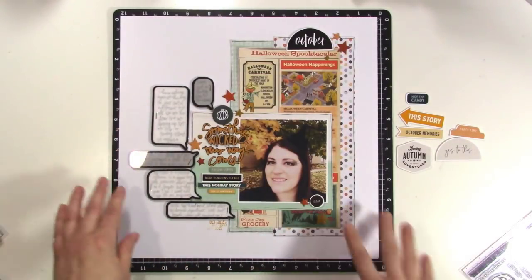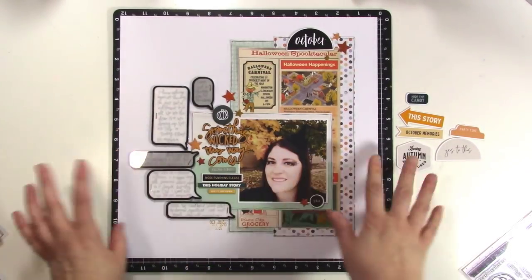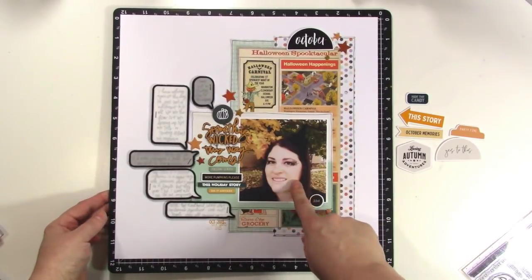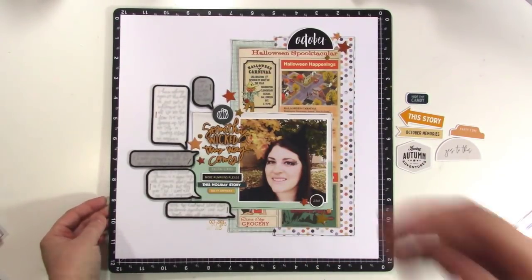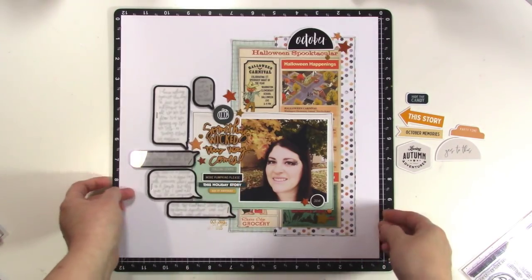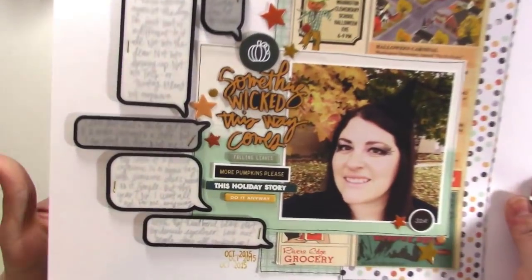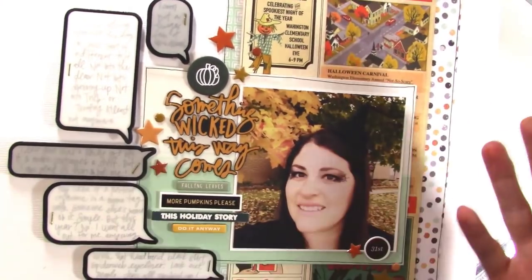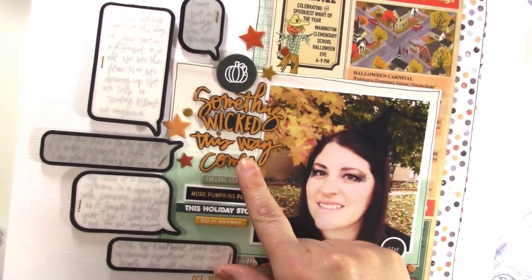So this one is a photo of me. I never dress up for Halloween. I don't really like to do it, and so I thought this would be a good one to document. I cut the title, Something Wicked This Way Comes, out of a 3x4 card that was from the physical October Stories by the Month kit.